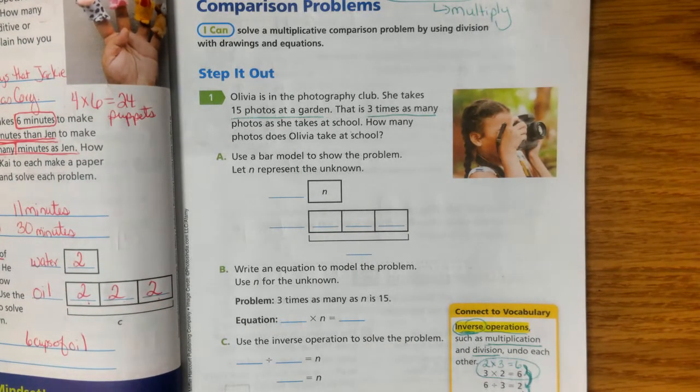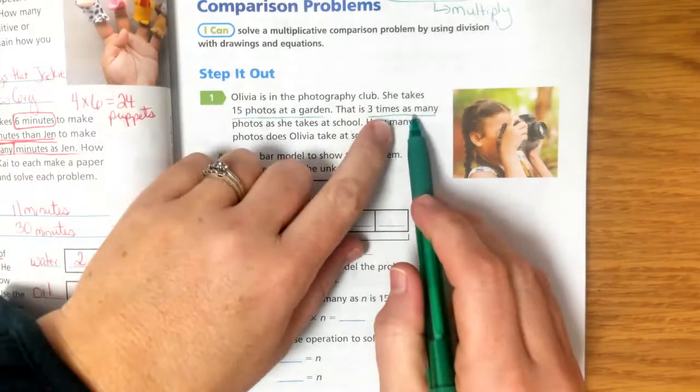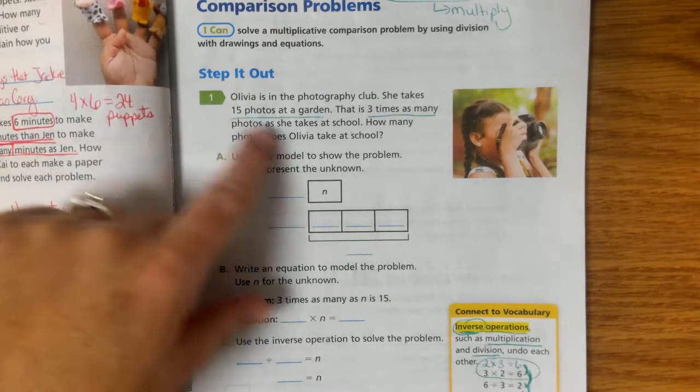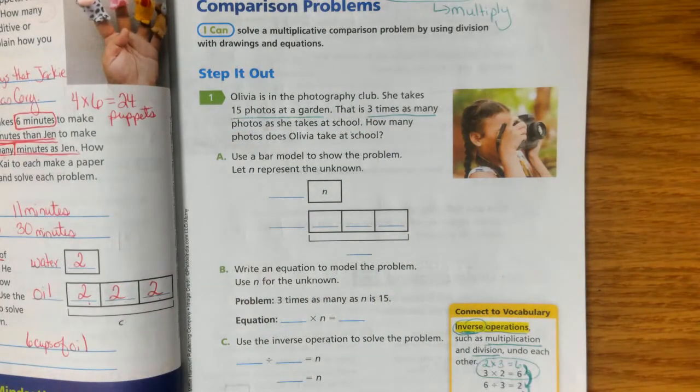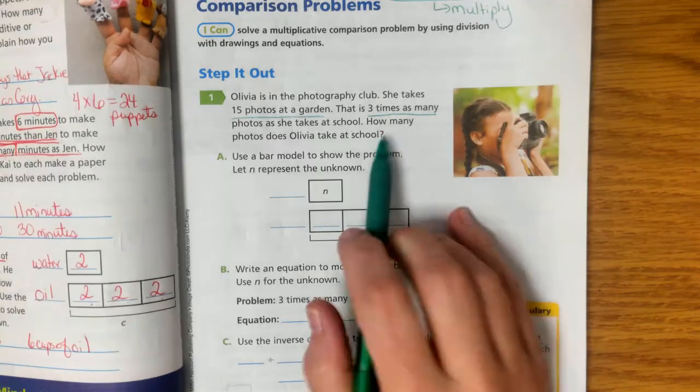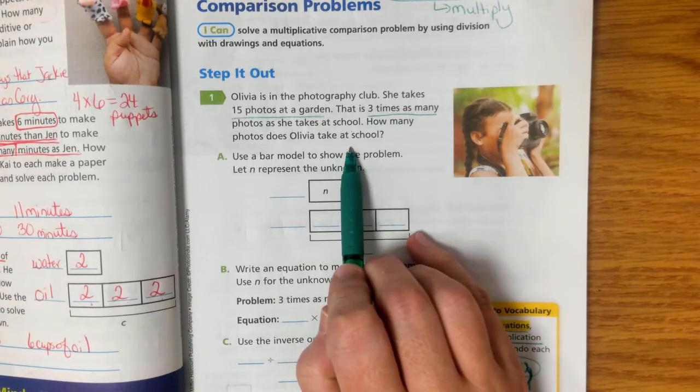Let's think about this problem as a whole. We're not going to just jump right in and go, oh, I know, when I see times as many as, that means I need to multiply. Well, what's 15 times 3? But is that what they're asking here? It says, how many photos does Olivia take at school?